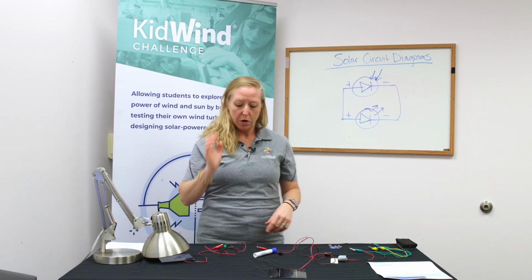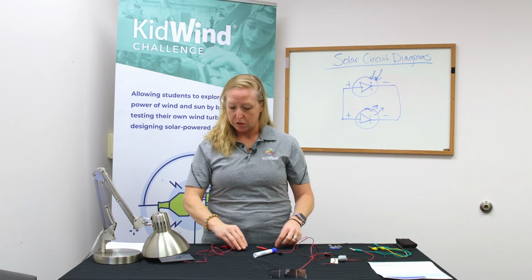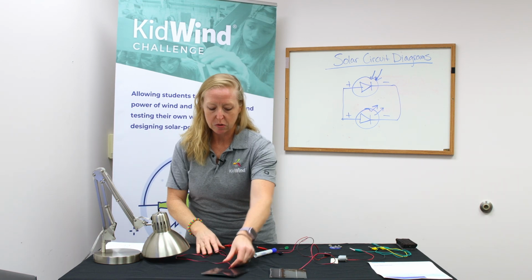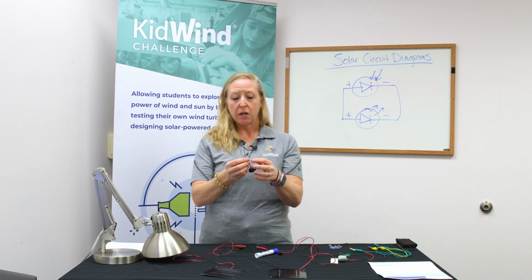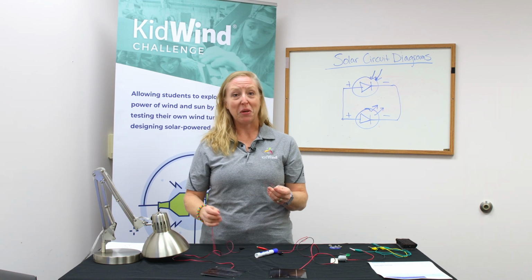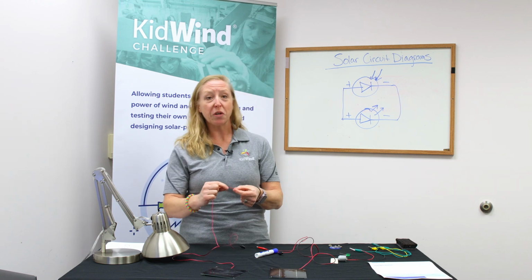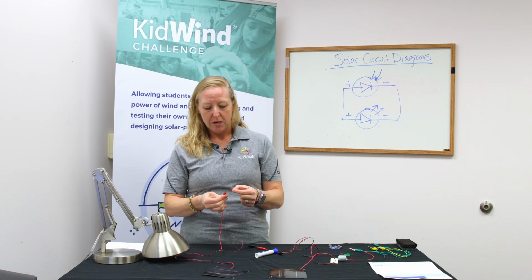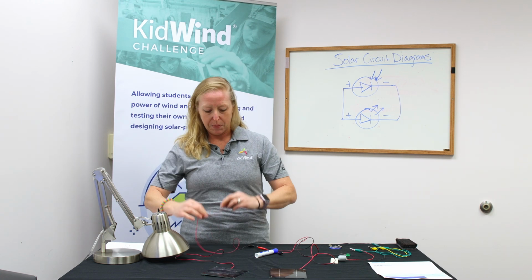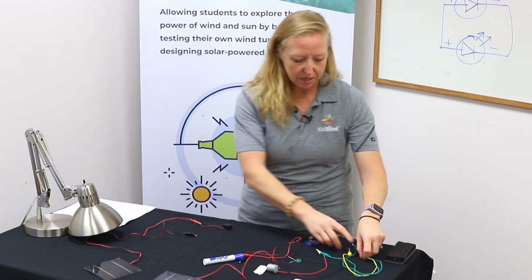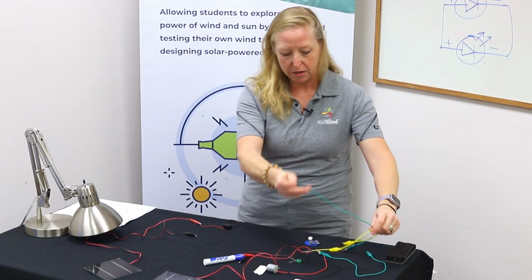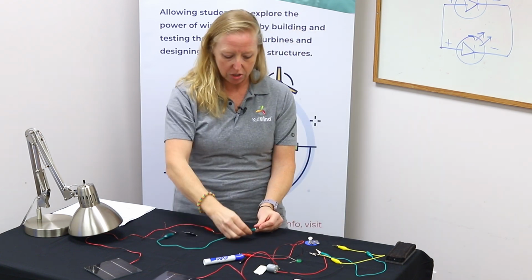Okay, for our second solar circuit diagram, we are still going to use the one solar panel. We're going to switch to the buzzer as our load, but because the buzzer is the most annoying noise in the world, we're going to add a switch. So again, we're going to go positive to positive, negative to negative, but instead of connecting it straight to the negative, we're going to use an extra alligator clip.